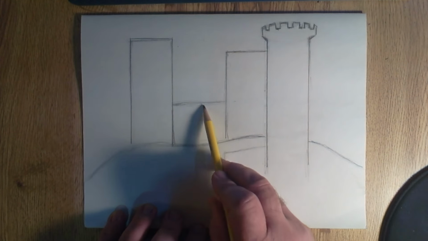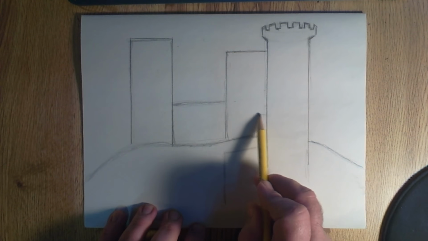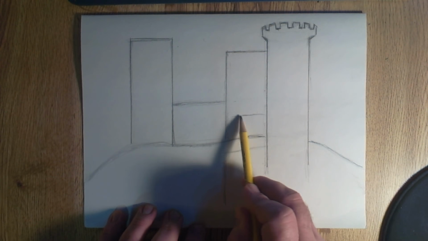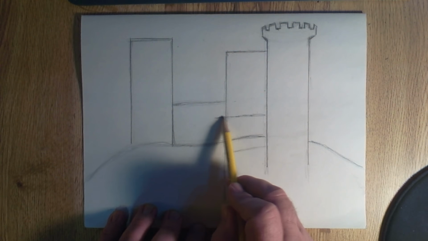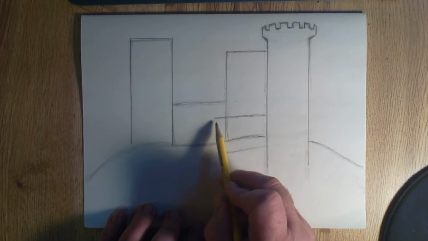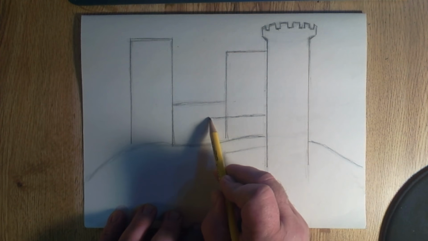Just beneath that, I'm going to put in another little structure here that will represent another part to the castle.